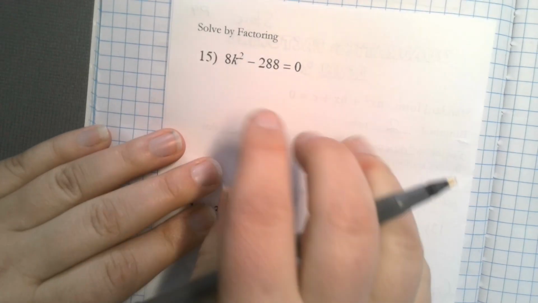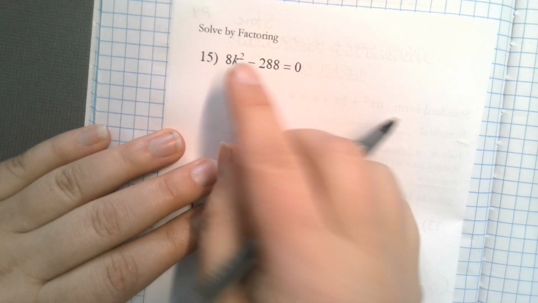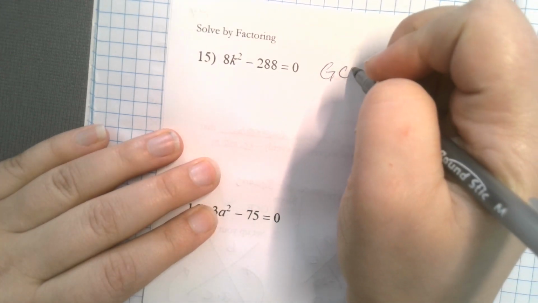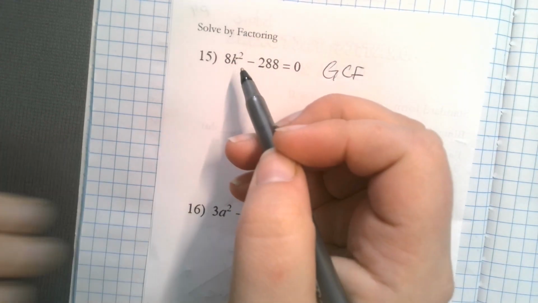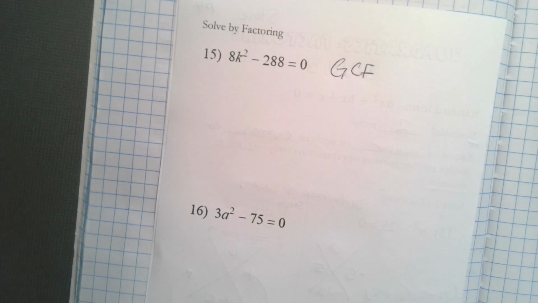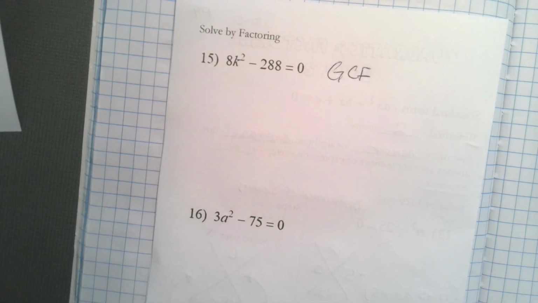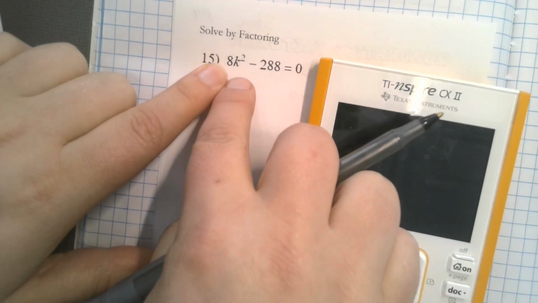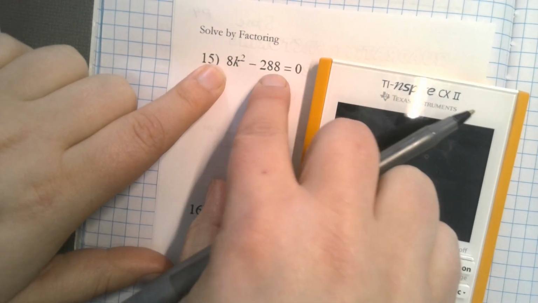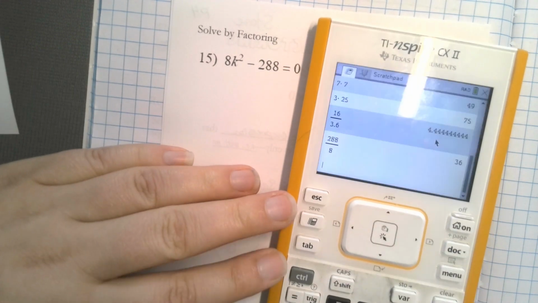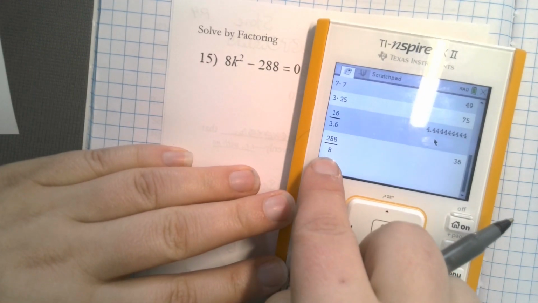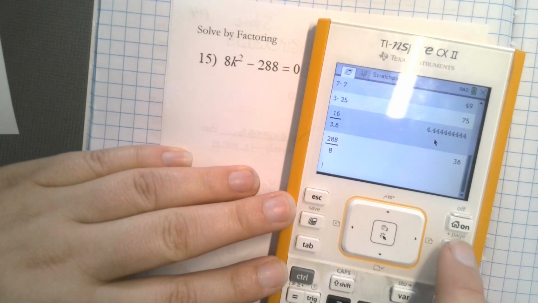This is still a difference of squares, but we've got to do a GCF first. So GCF, we're just going to take out what's in common with both of those. You can just use your calculator. And I always try to see if I can take whatever the front coefficient is out of everything. So I would do 288 divided by 8 is 36.